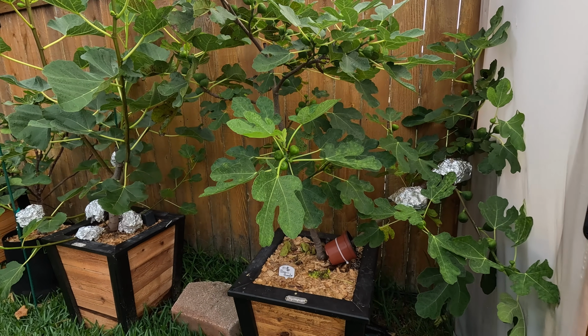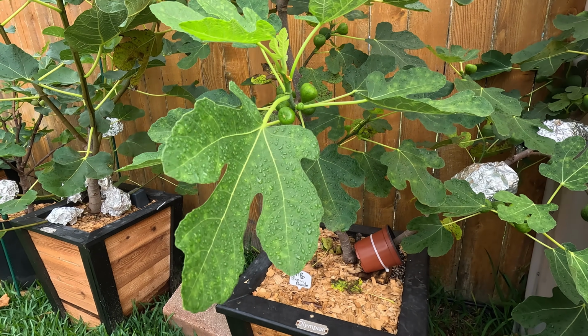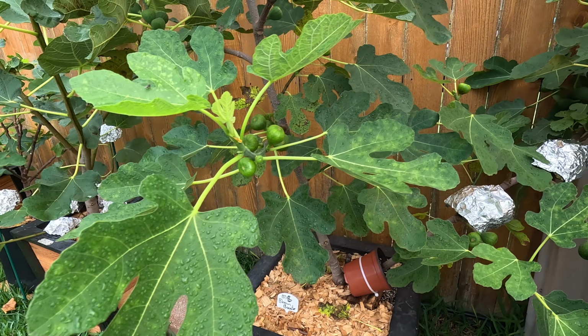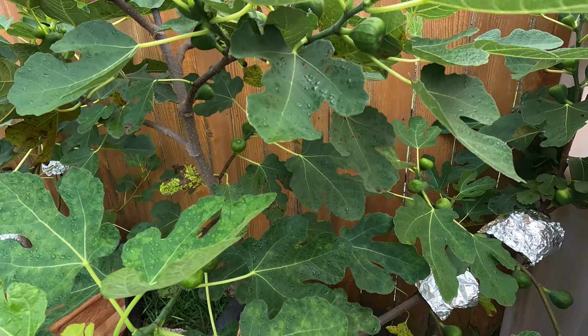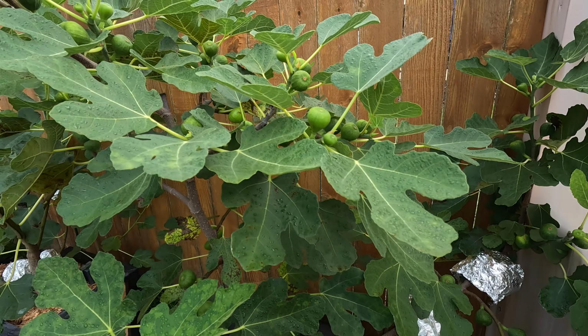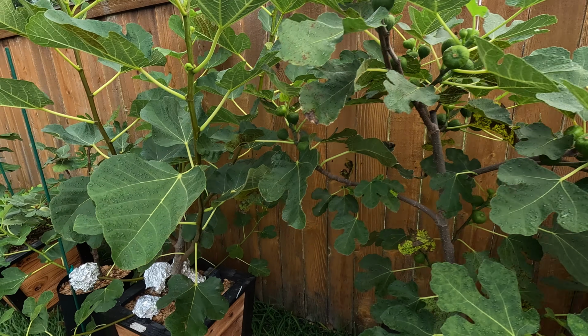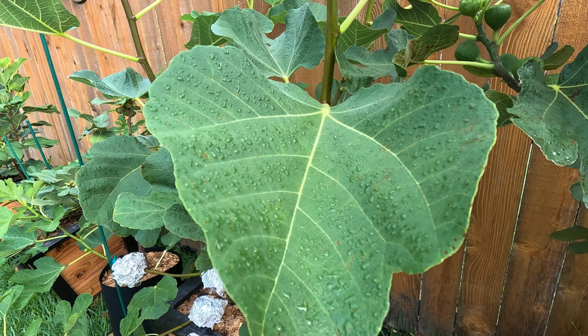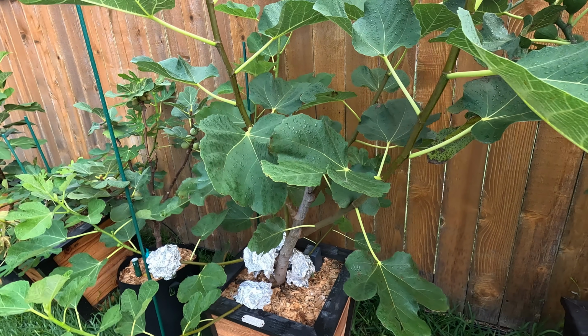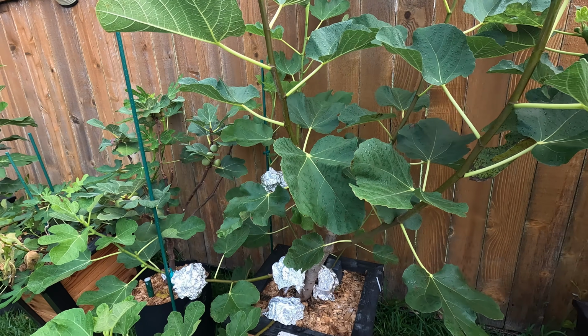Y'all, can you see the water droplets on these leaves? Y'all, this is strictly from the dew. It has not rained this morning. This is strictly from the dew, and it's like this every single morning. As I walk through my trees, I'm noticing they're just almost dripping, and it's always like this.